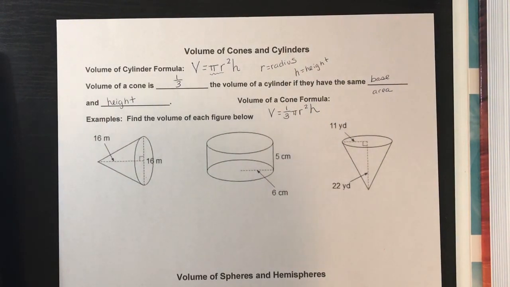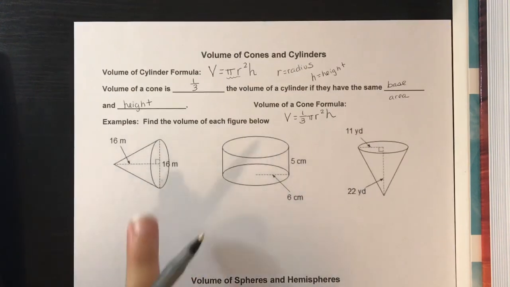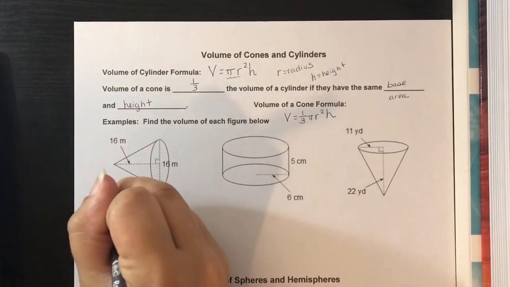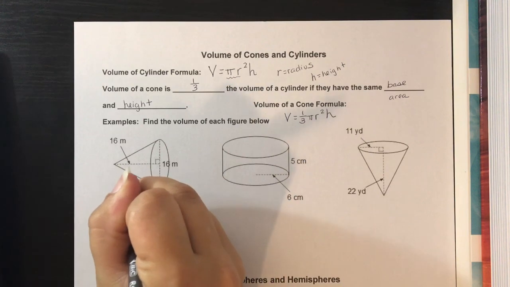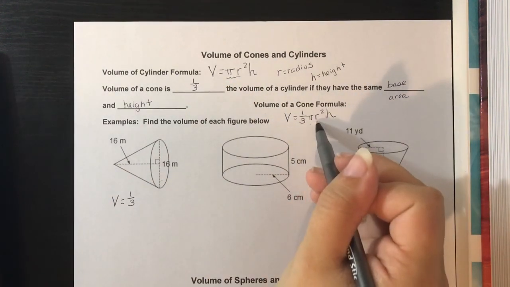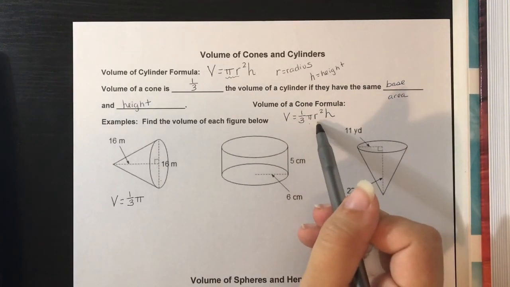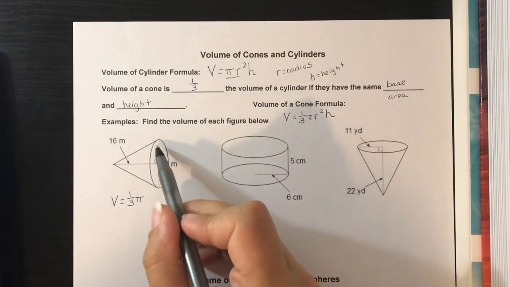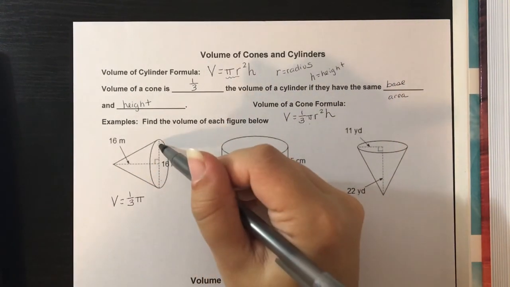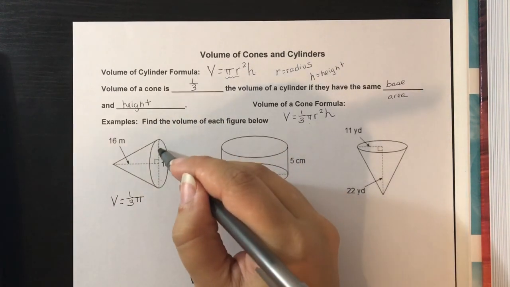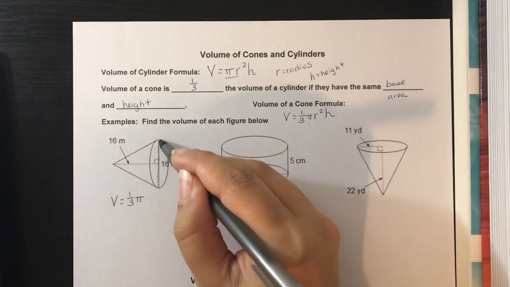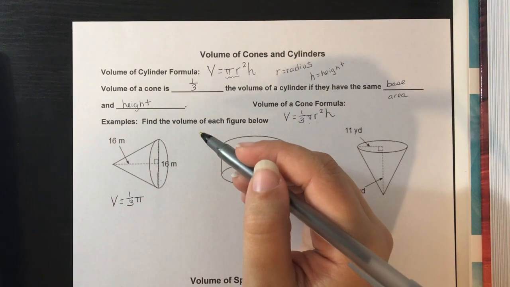So let's do a couple of these. If we look at the first one, this is a cone. So it's going to be 1/3 pi r squared h. So r is radius, which is the distance from the center to the edge. Well, in this first example, they gave me the whole distance from edge to edge through the center, which is the diameter.